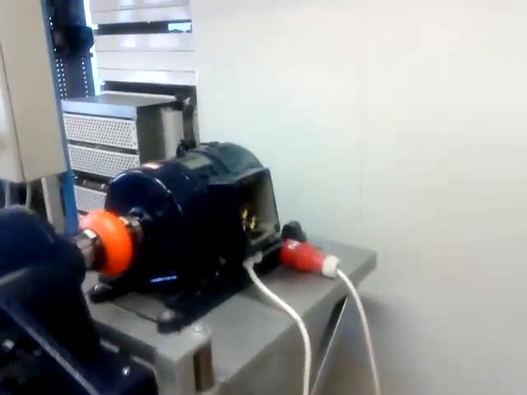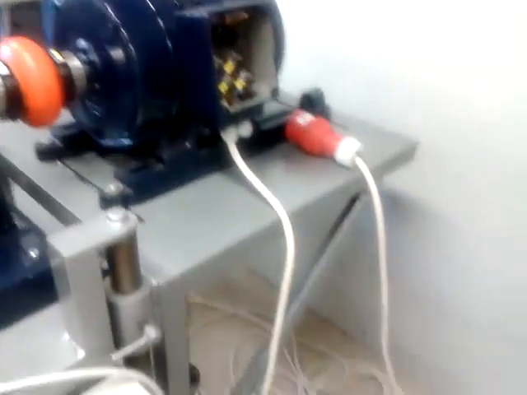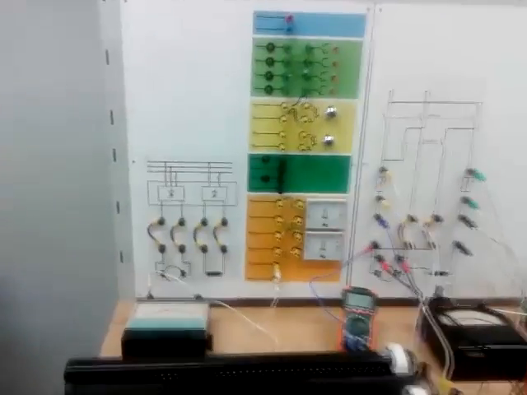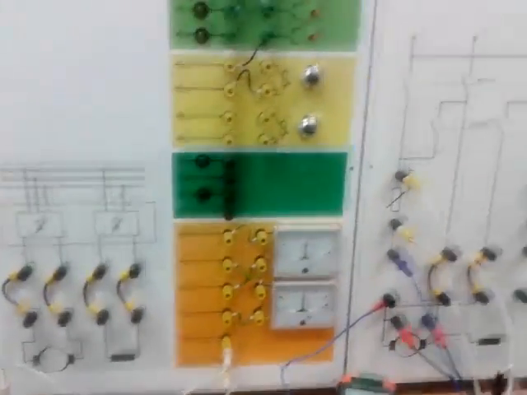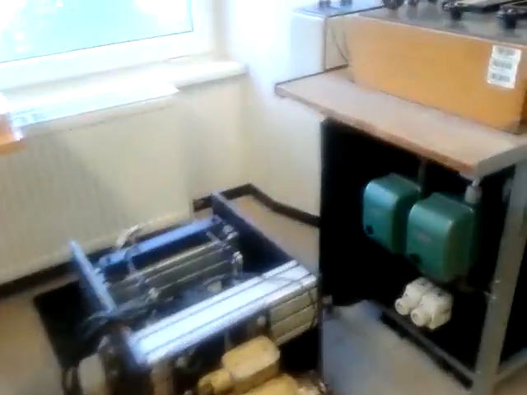And for such an old motor there are electronic control units, here and there. It still works, 60 years. Another cascade for controlling motors.